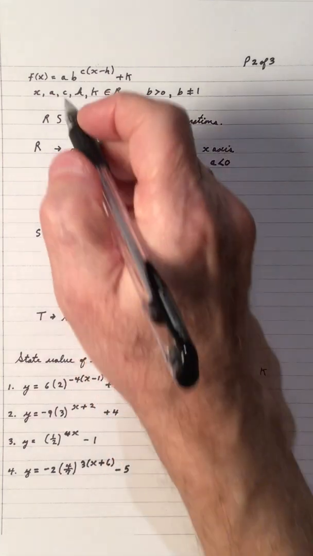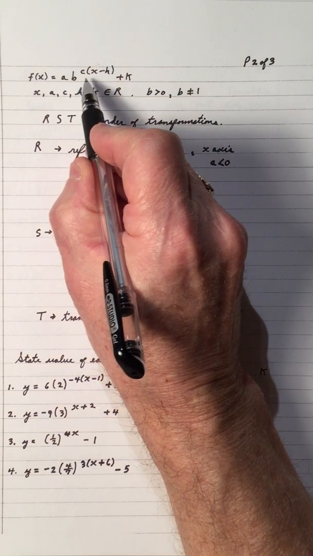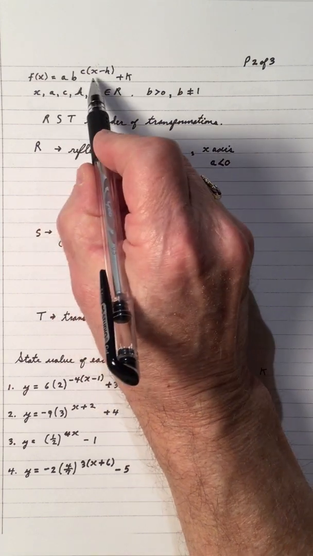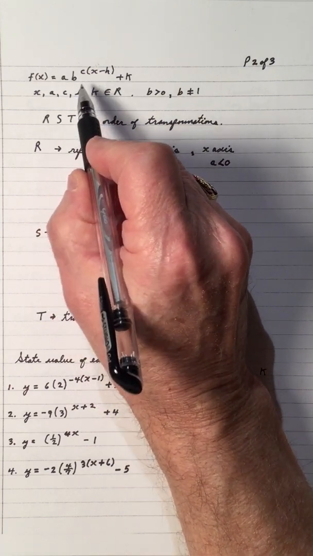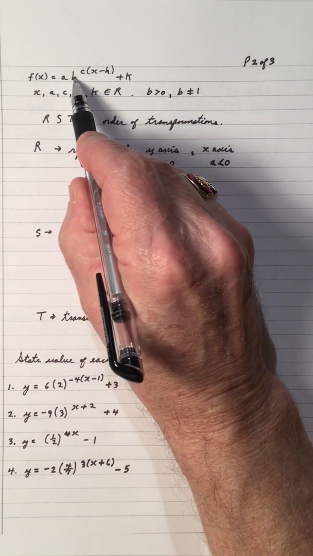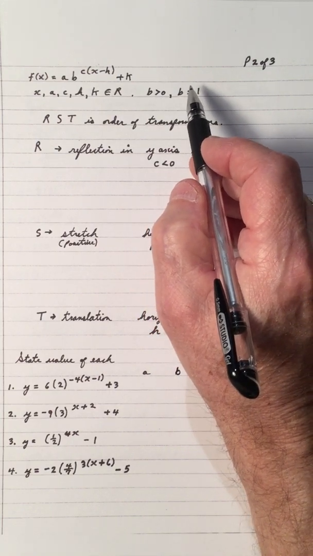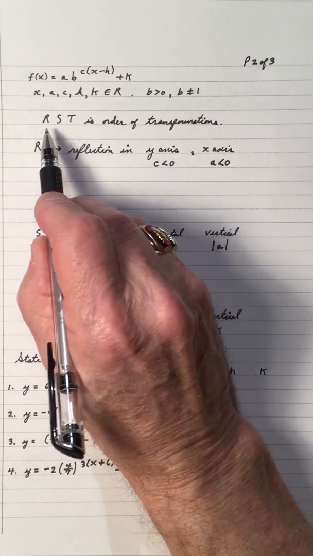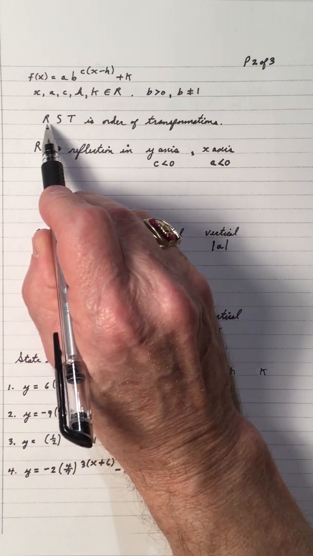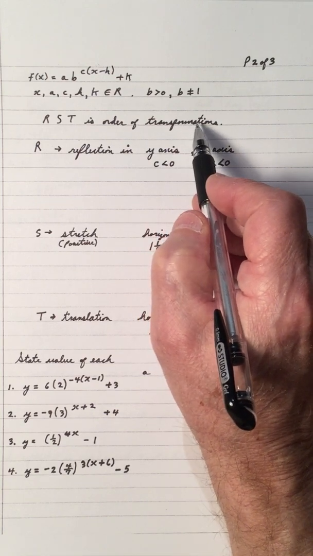The exponential equation is f(x) = a·b^(c(x − h)) + k, where x, a, c, h, and k belong to the real numbers, and the base b is greater than 0 and not 1. When I do transformations, as in most books, we think of them as RST. That's reflect, stretch, and translate, which is the order that I'll be using on the transformations.